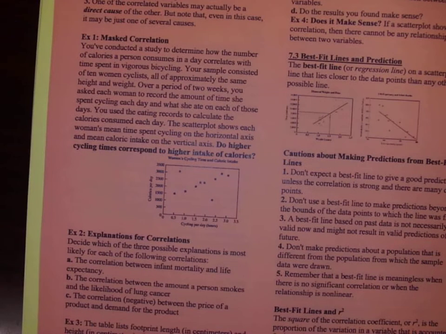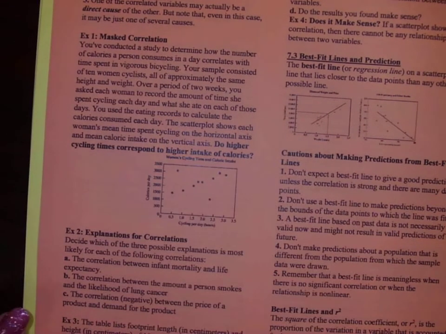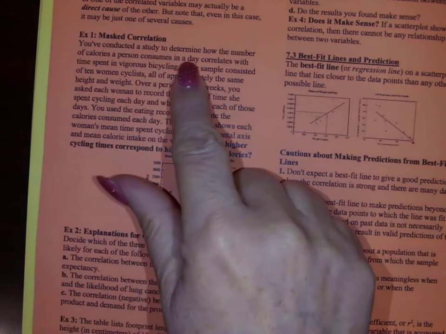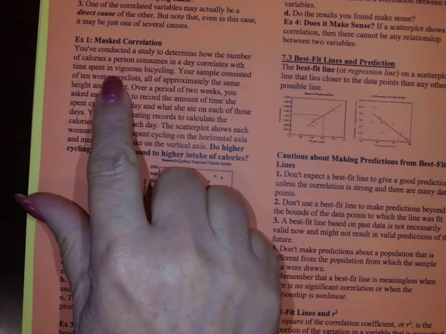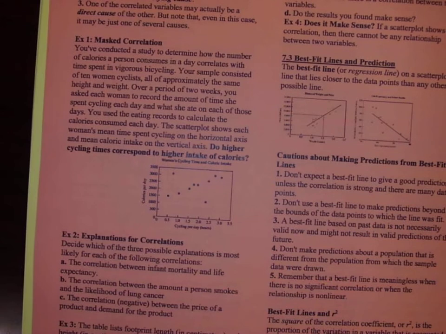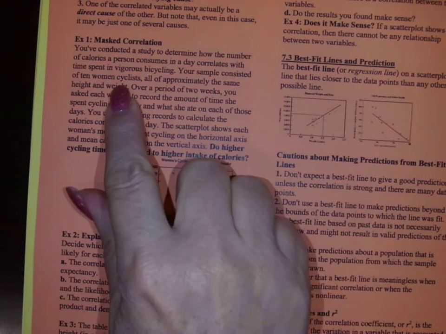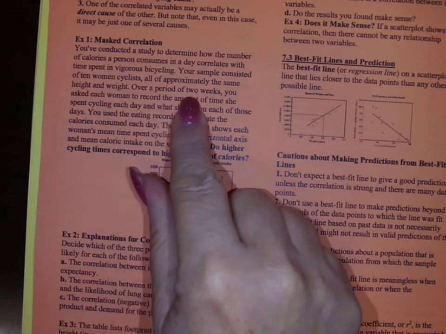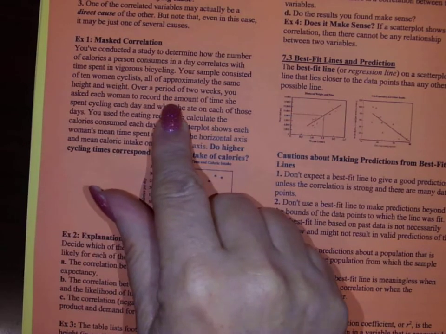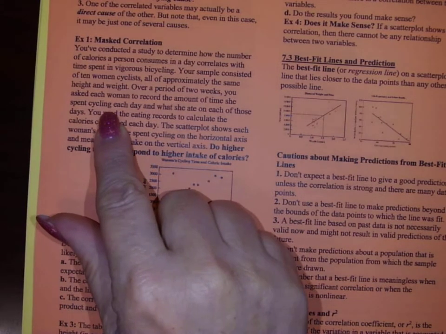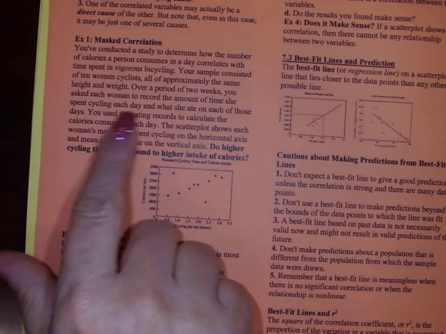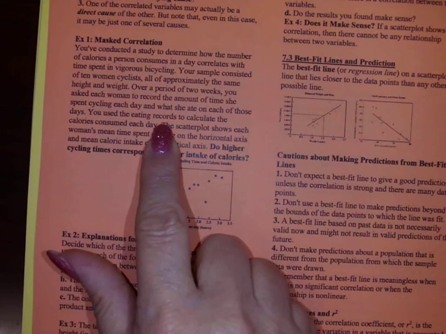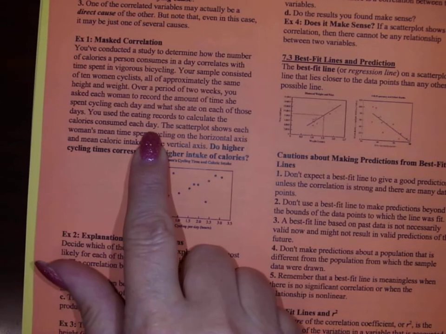All right, so for example one, we're going to talk about mass correlation. You've conducted a study to determine how the number of calories a person consumes in a day correlates with time spent vigorous bicycling. Your sample consisted of 10 women cyclists, all of approximately the same height and weight. Over a period of 2 weeks, you asked each woman to record the amount of time she spent cycling each day and what she ate on those days. You used the eating records to calculate the calories consumed each day.